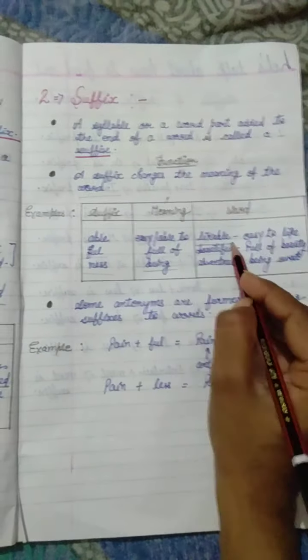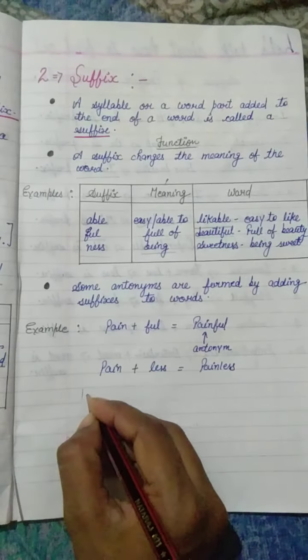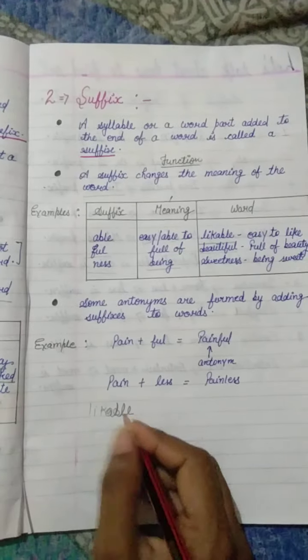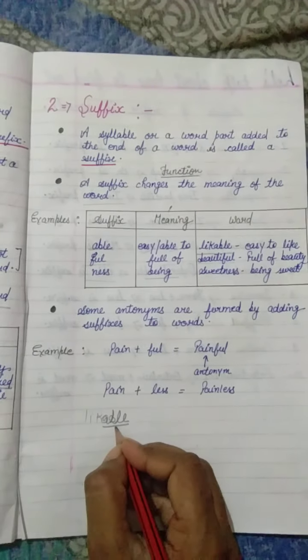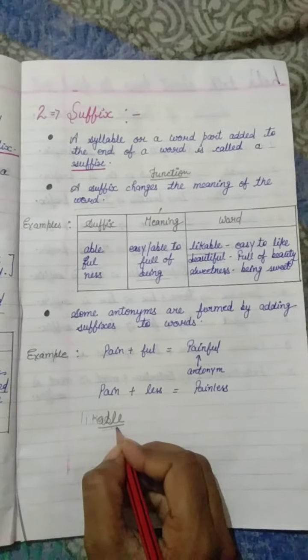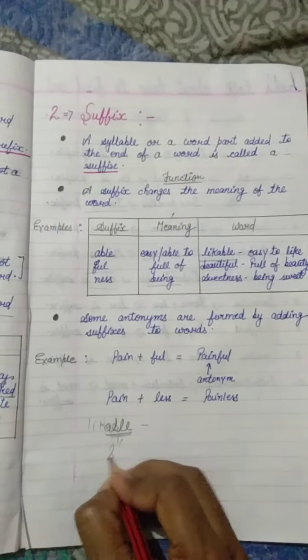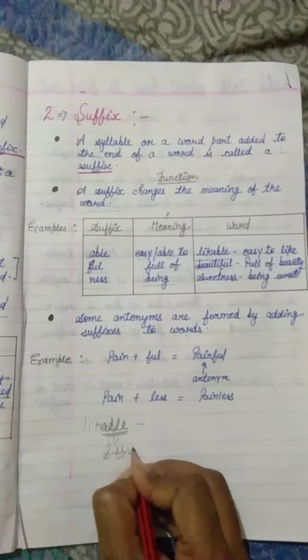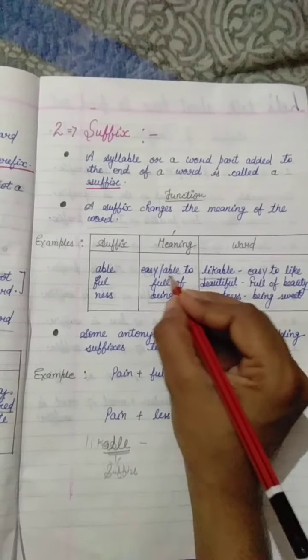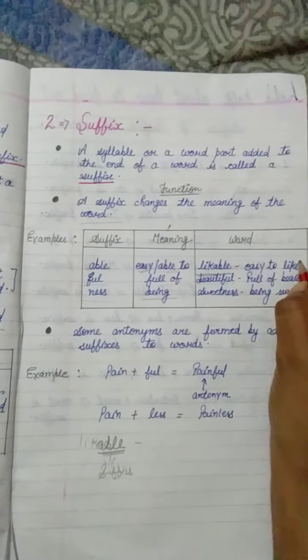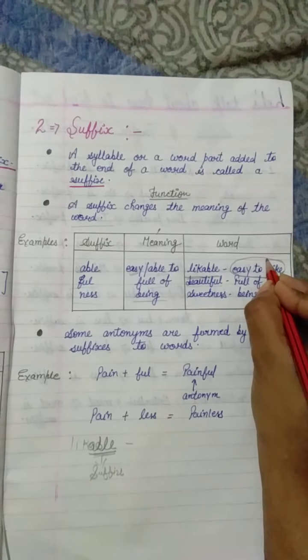For example, likeable. Students, able is added to the end of the word. So, able is a suffix. Able means easy or able to. So, the meaning of likeable is easy to like.